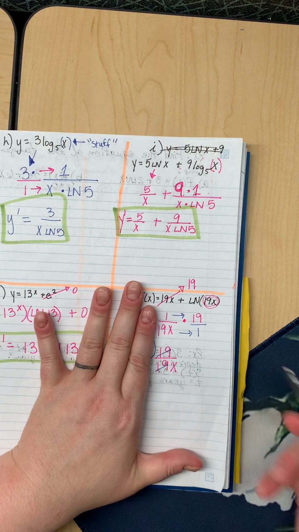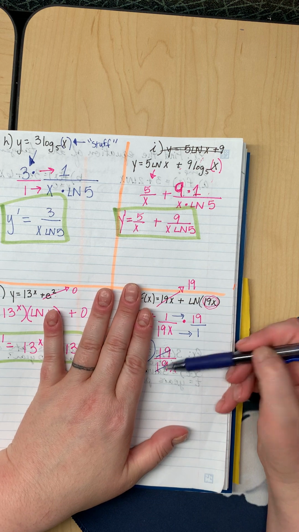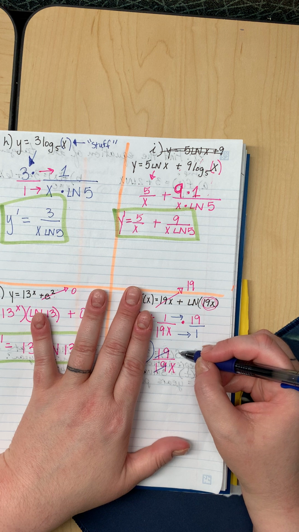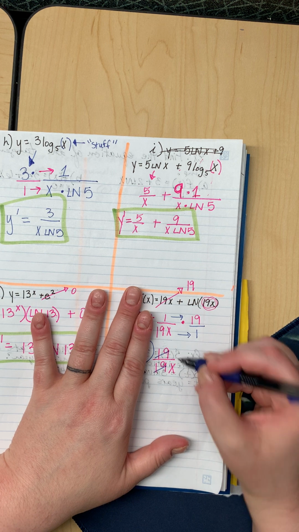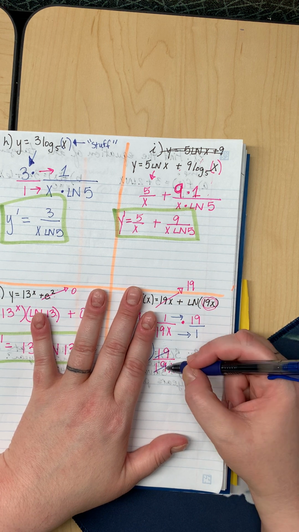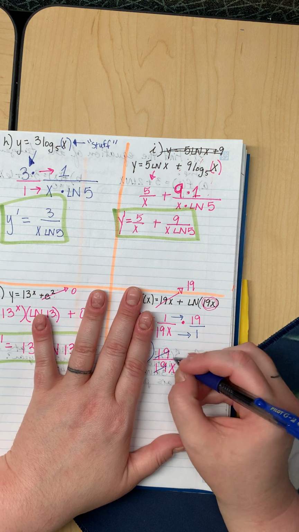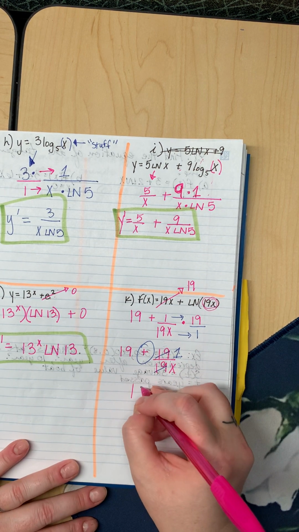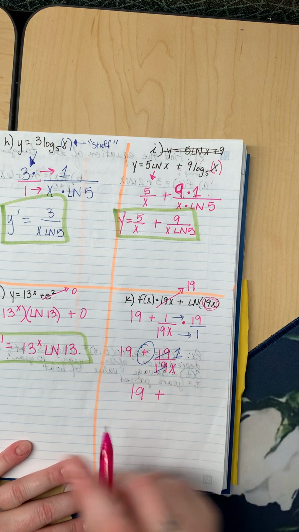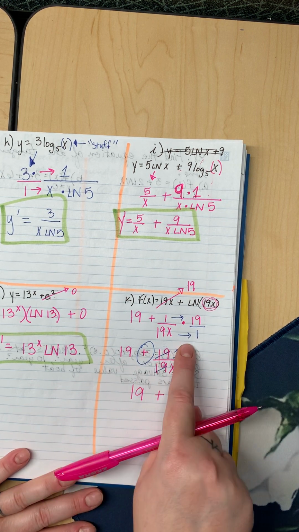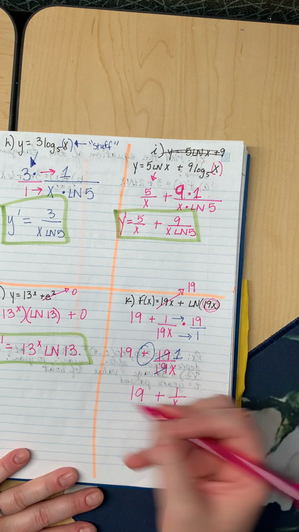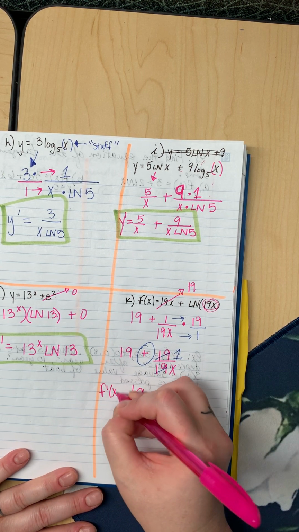So anyway, these 19s cancel up and down, and I have to put something on top. I can't put a 0. What is 19 divided by 19? Oh, it's 1. Okay, so I'm gonna put a 1 on top. So I get 19 plus 1 over x. Hey, that's the derivative, or f prime of x.